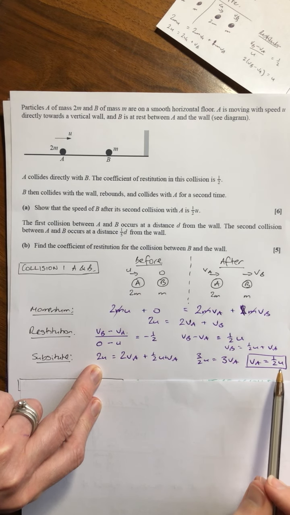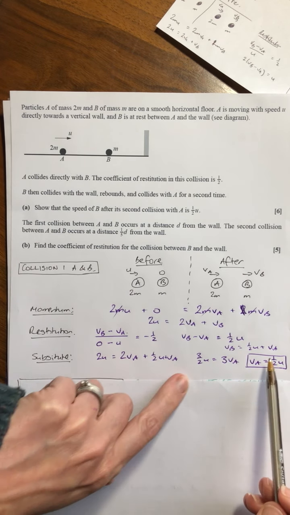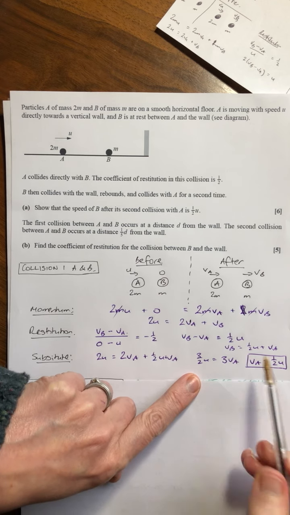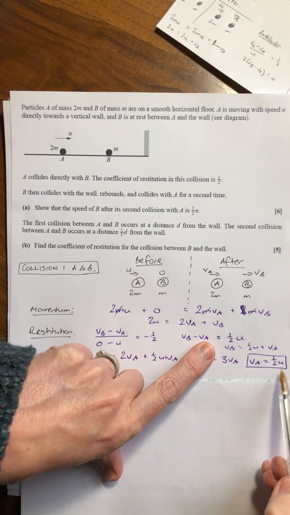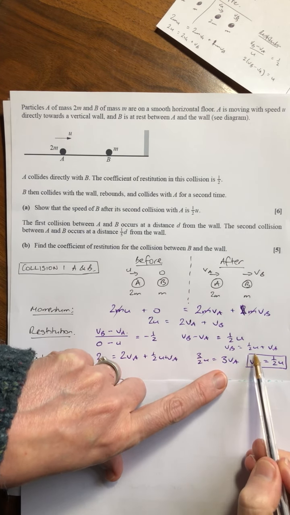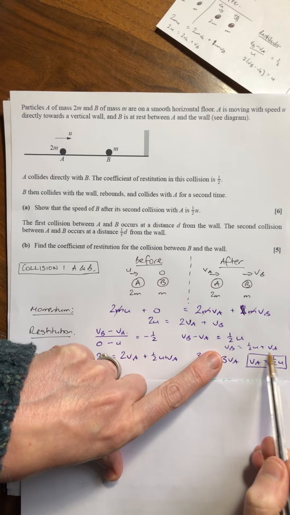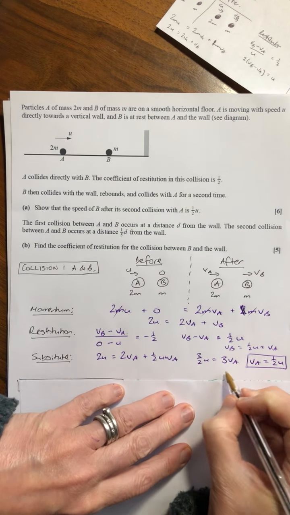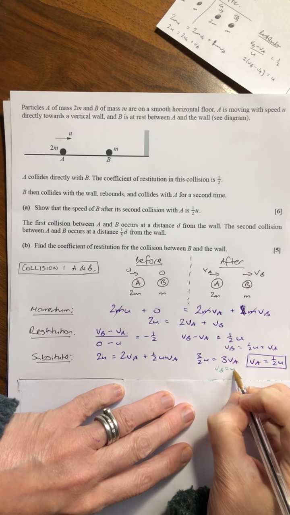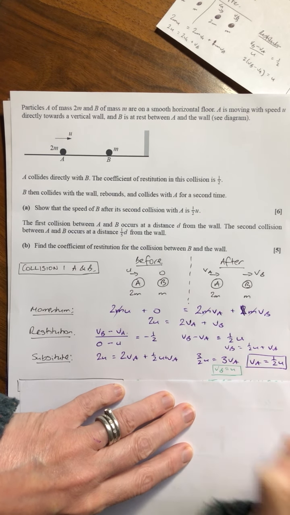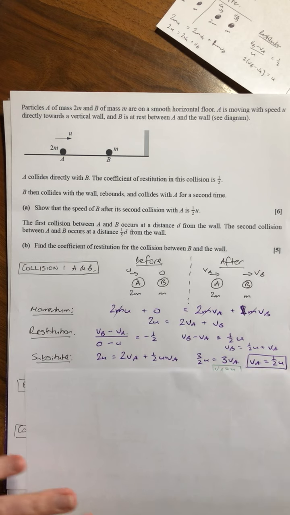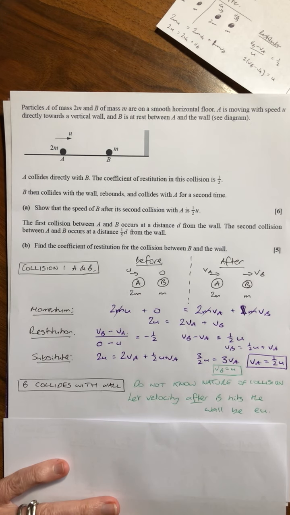And we also know that, according to this equation here, because the velocity of B is a half U plus VA, and VA is a half U, that VB is actually equal to U. So we are going to need that, I think, in part B of the question.